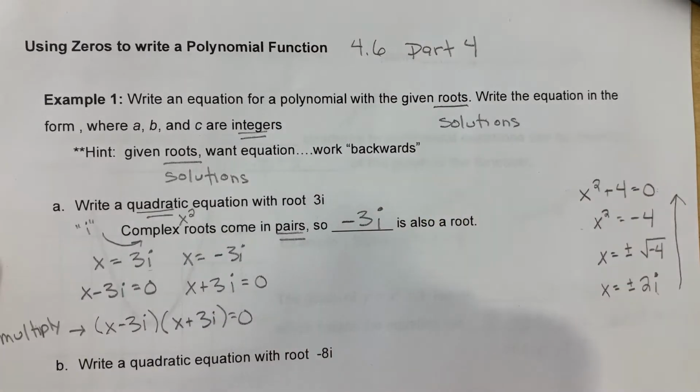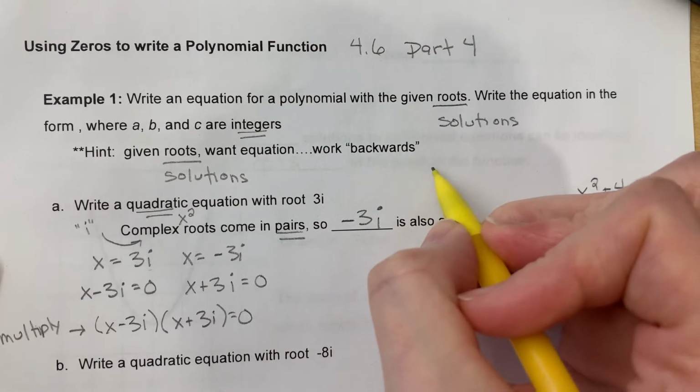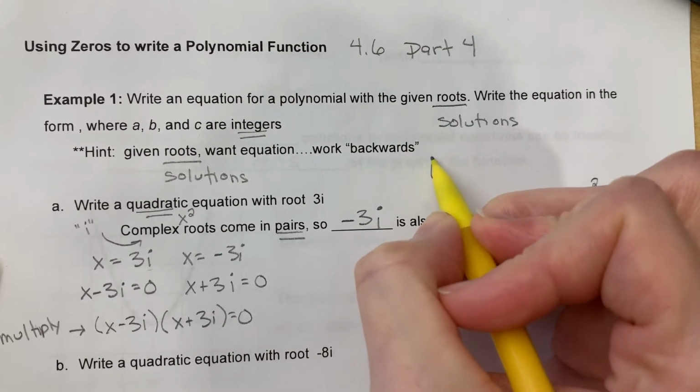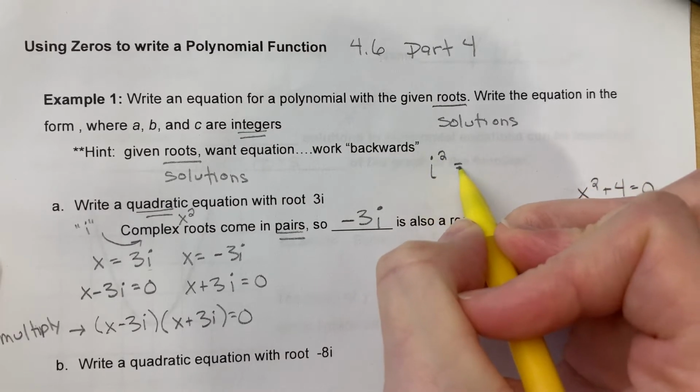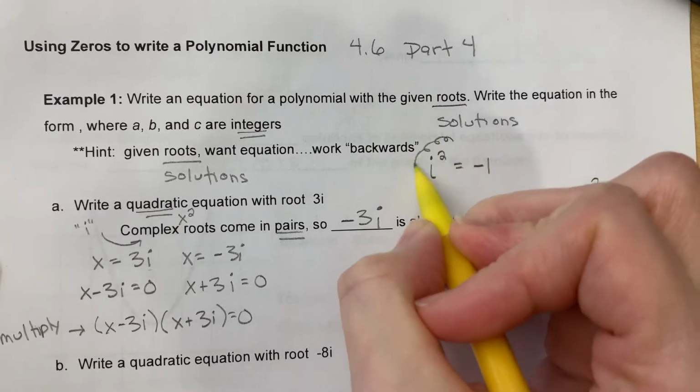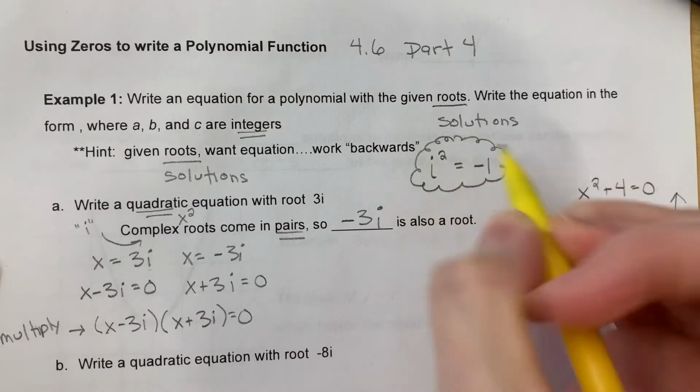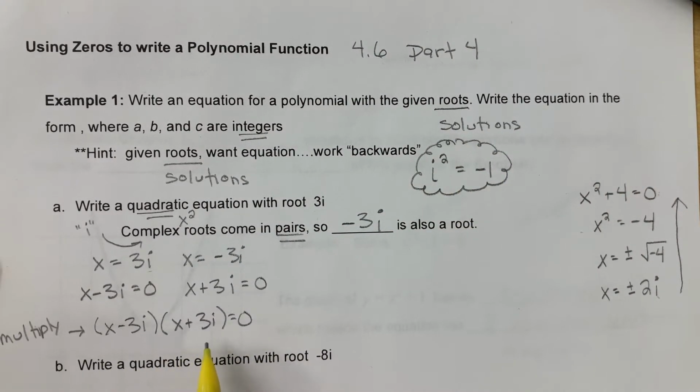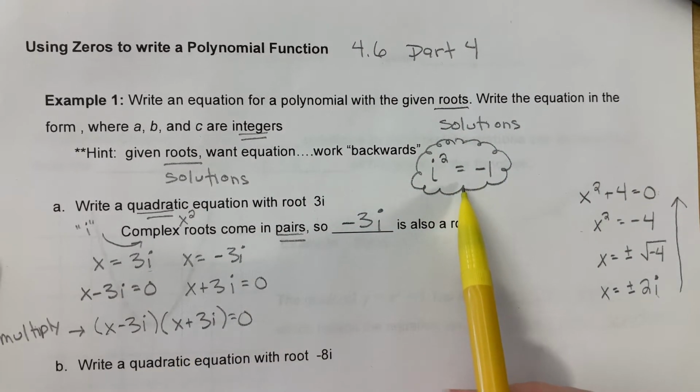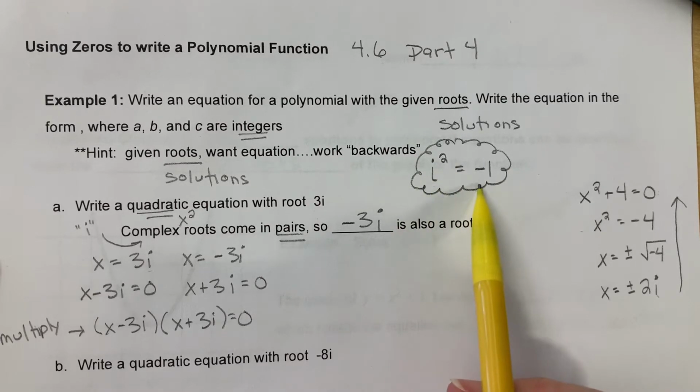So let's put this right up here. So it's going to be i squared equals negative 1. So this is going to come up when we do our next step, this multiplying. So i squared, whenever we have an i squared, we're going to rewrite it or simplify it or substitute it into a negative 1.